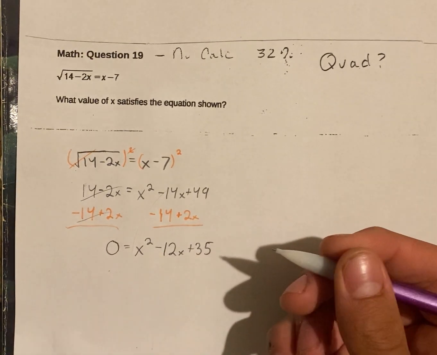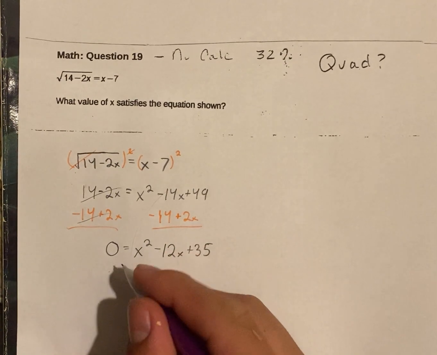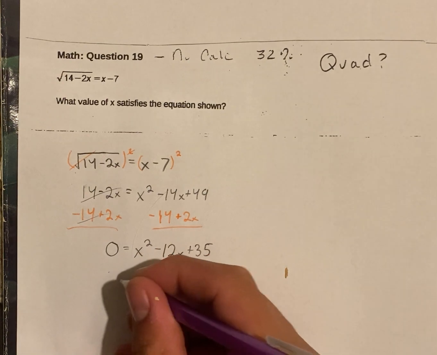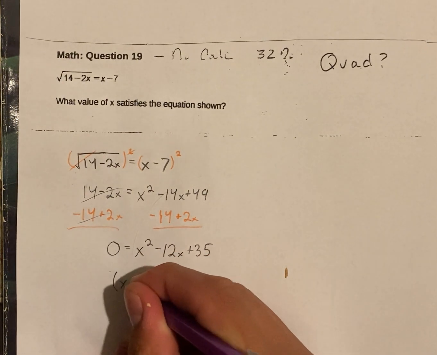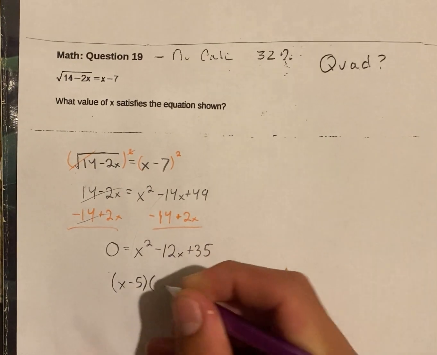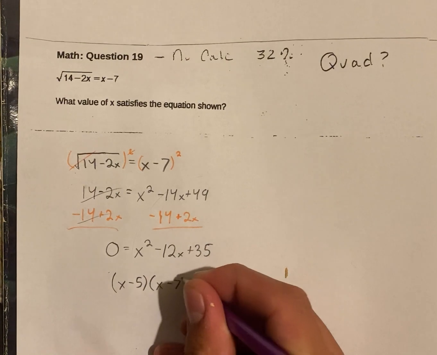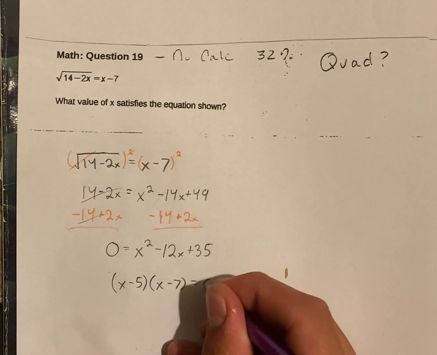All right. Now here is where we get a trinomial to become a binomial. If you remember that, that's from, I believe, quad. So how we do that is we go x minus 5, x minus 7 equals 0.